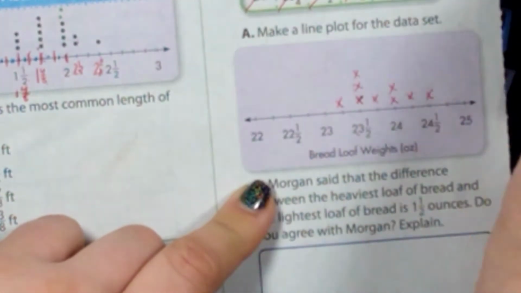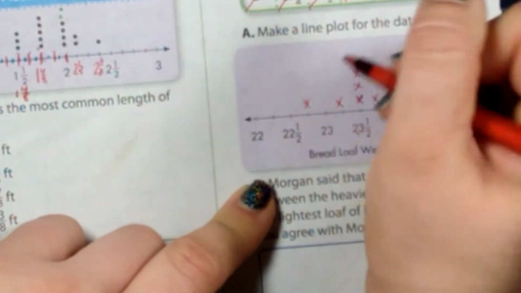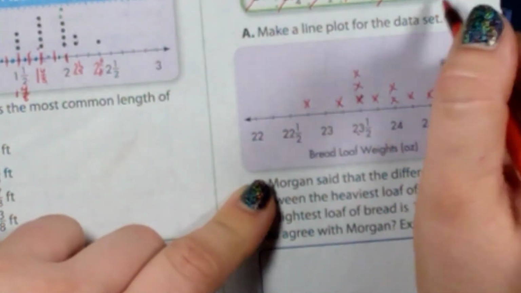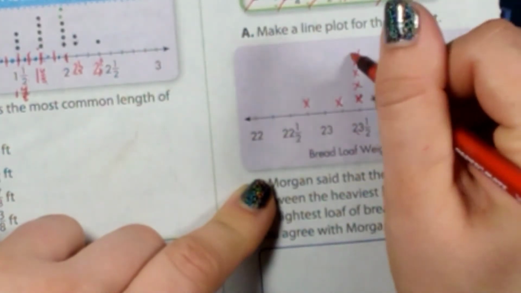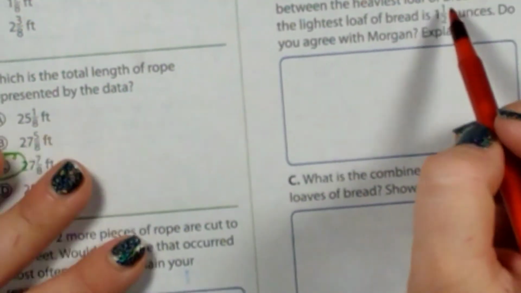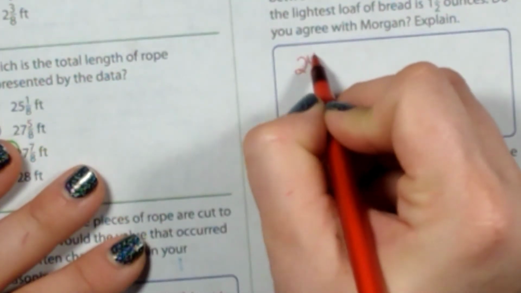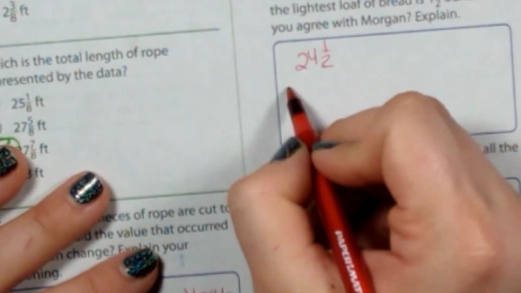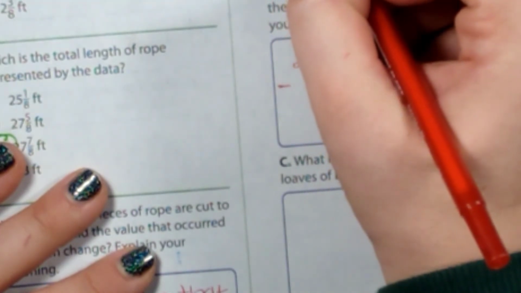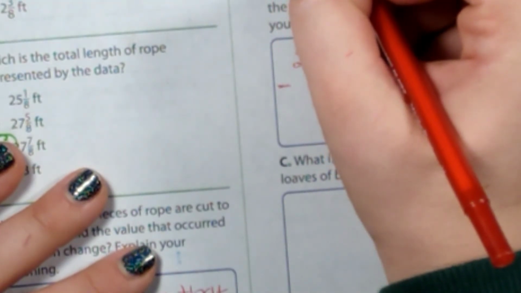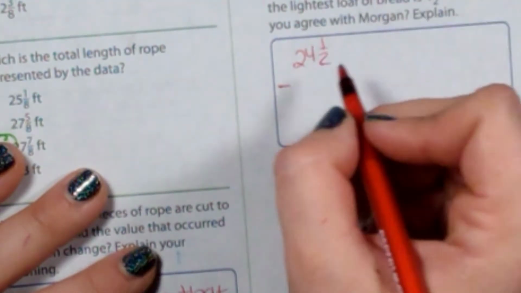24.5, 22 3/4, 24 1/4, 23.5. Morgan said that the difference between the heaviest loaf of bread, which is 24.5, and the lightest loaf of bread is 1.5 ounces. So the lightest loaf of bread is 22 3/4.